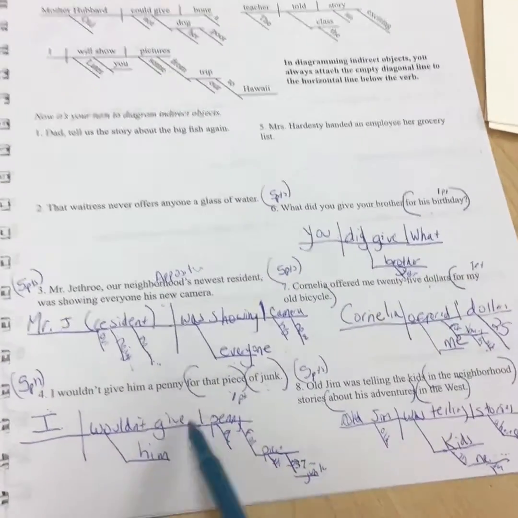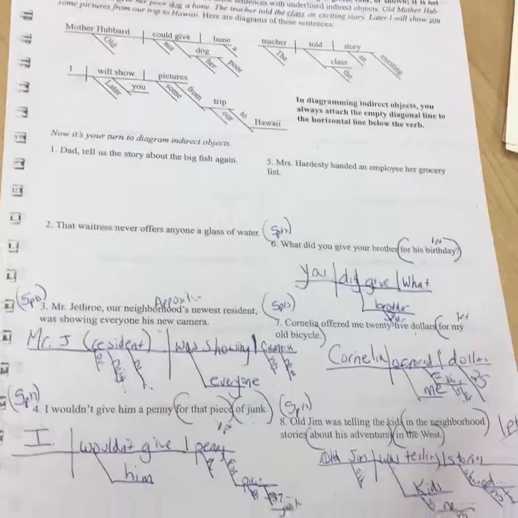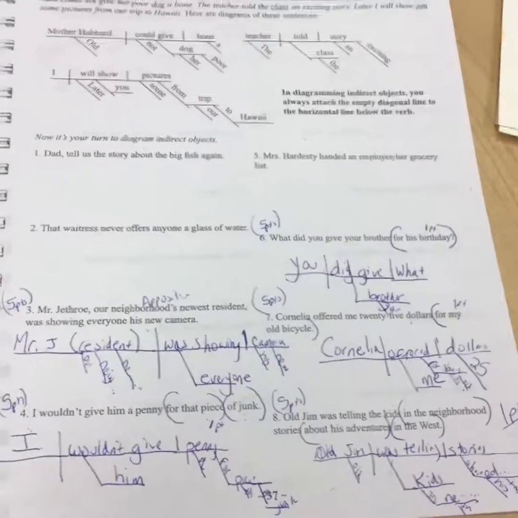So however many you had wrong in each one, add them up and put your score at the top out of 25, and then I'll give you your percentage. Any questions, please ask.